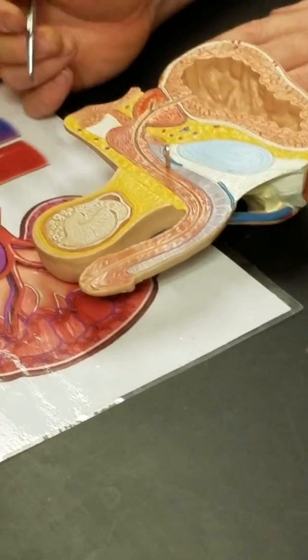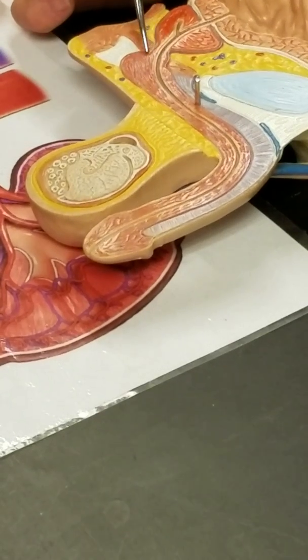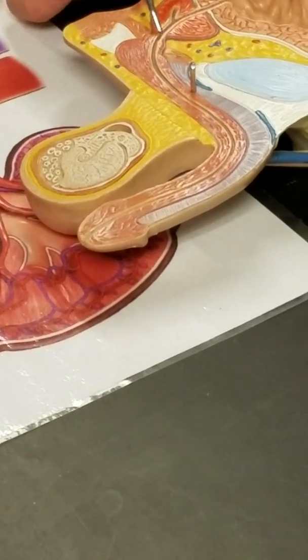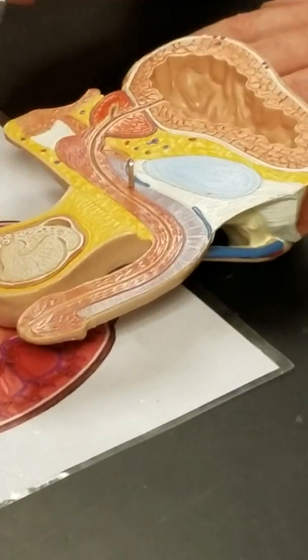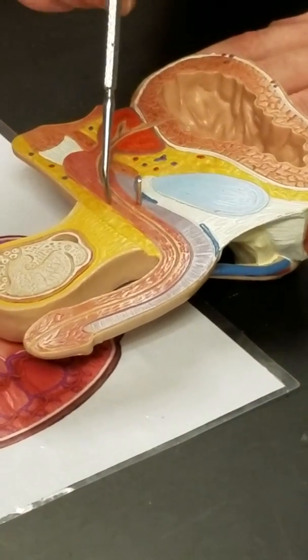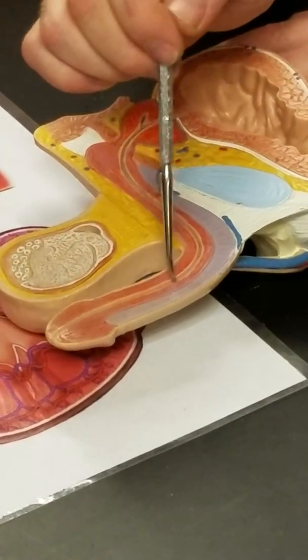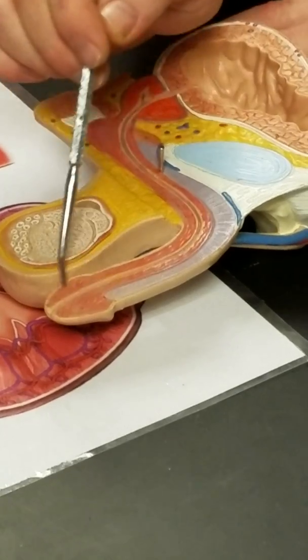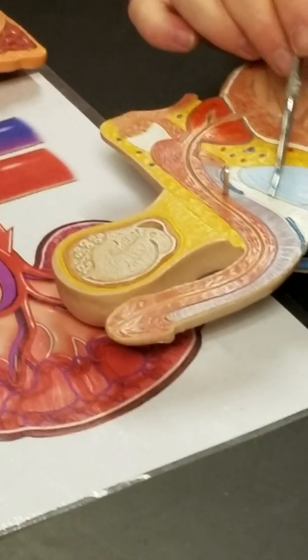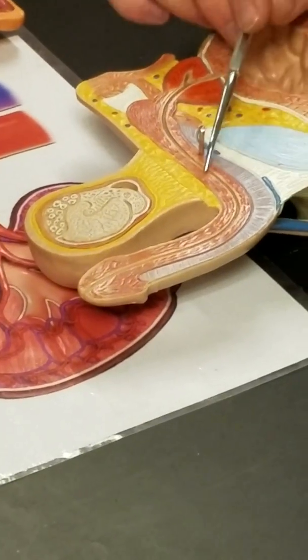It's not drawn very well in this model, but this region is where you'll find the bulbourethral gland. And we'll go out into the urethra. So we head to exit the penis at the glans penis. You can see the different erectile tissues.